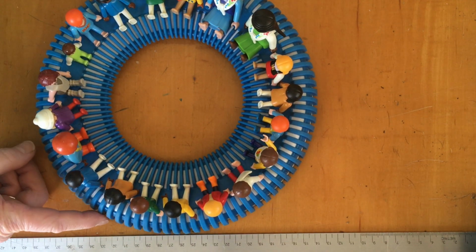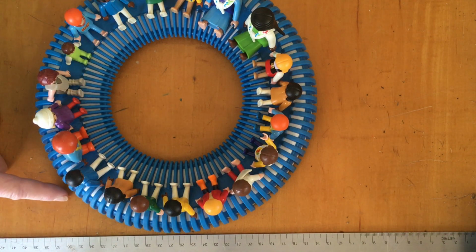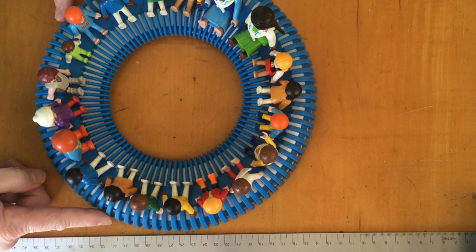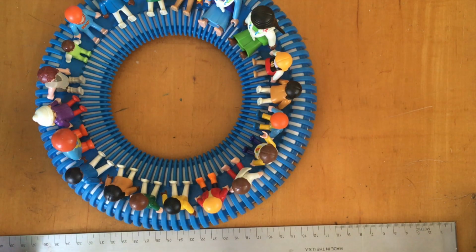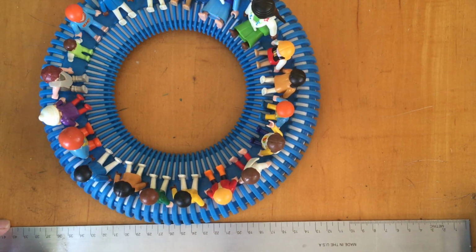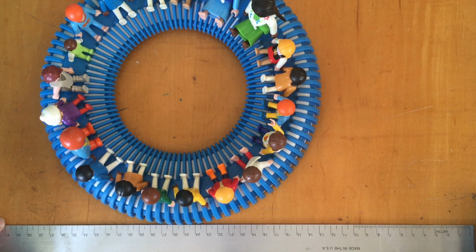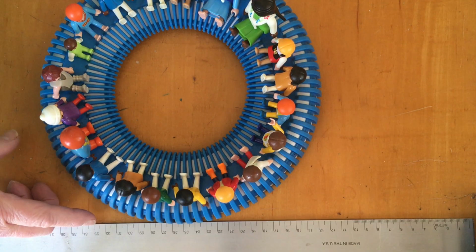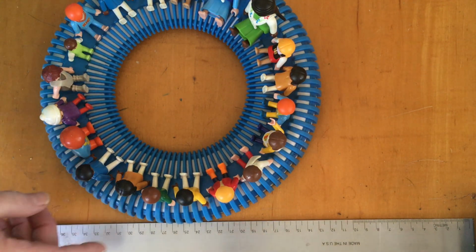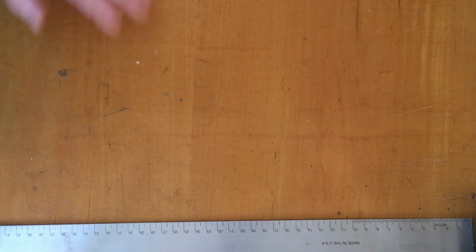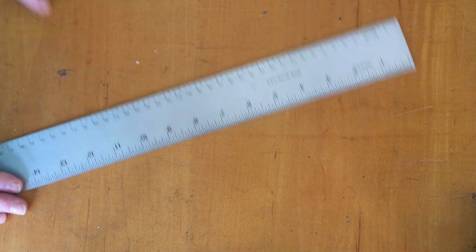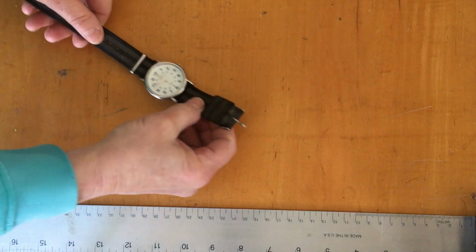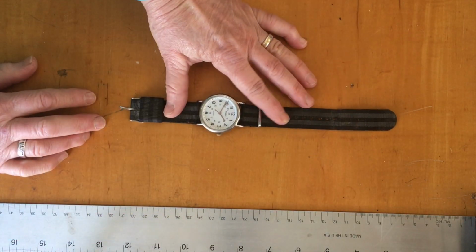Oh, hi guys. Today we're here again on the desktop, and I wanted to talk to you about measurement. I have a big ruler here, and that's very useful for measuring how tall or wide something is. We can measure all kinds of things. We can measure how long something is with a ruler. We can measure how long something takes to do with a watch.